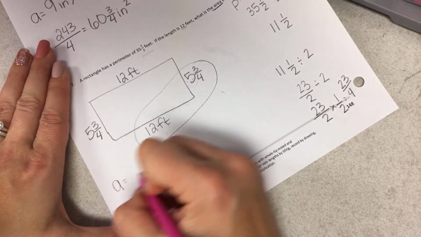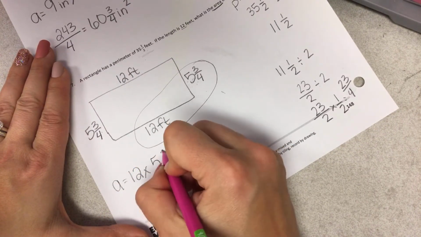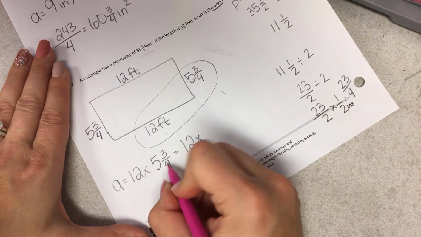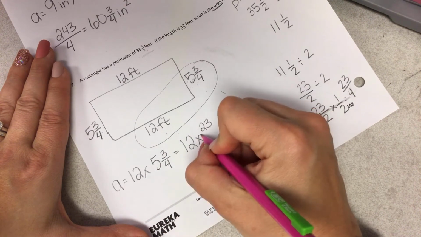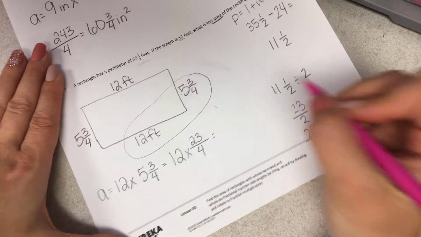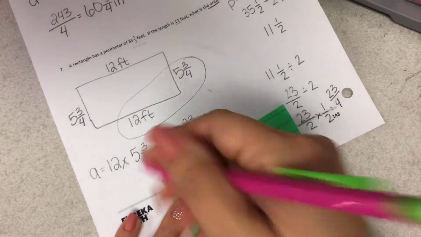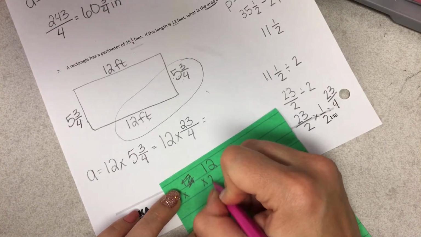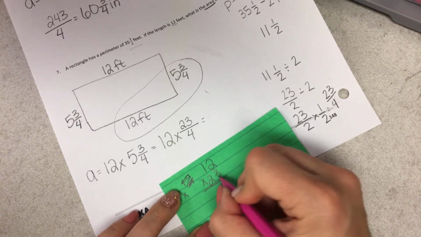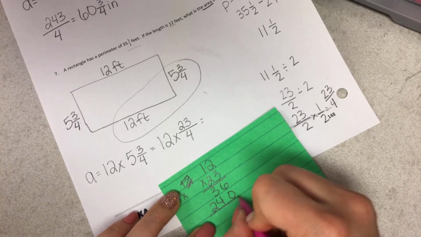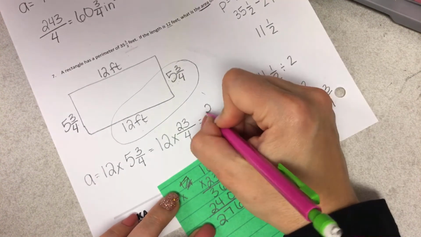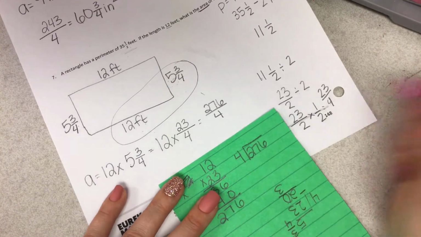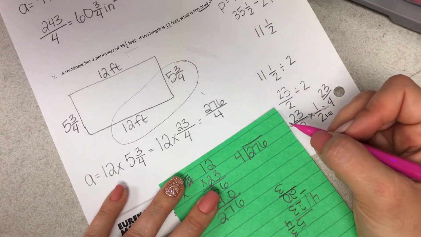So I'm going to figure this out as 12 times 5 3/4, and I want to convert that to an improper fraction. 5 times 4 is 20, plus 3 is 23/4. 12 times 23. 6, 3, 4, 2, 6. So it's 276/4.